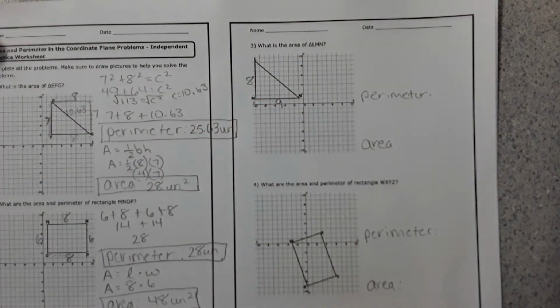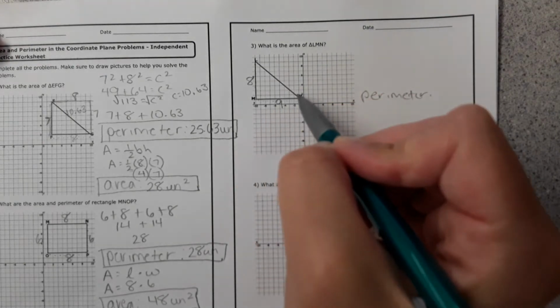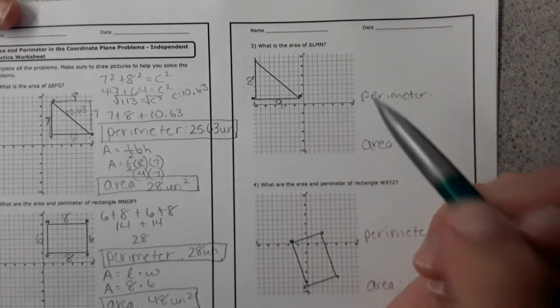Okay, so I got, oh, it's blurry again. Okay, so I got 8 and 9 here. Then to find the length of this side, I'm going to use Pythagorean theorem.